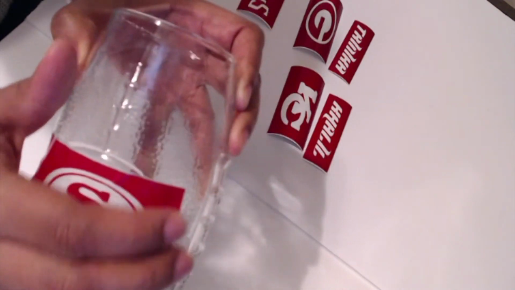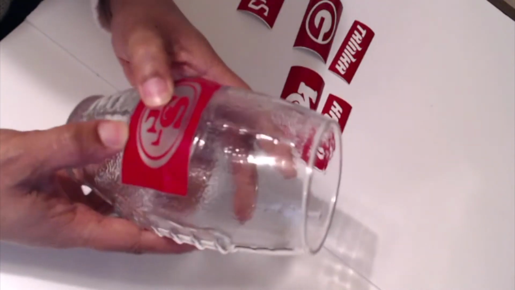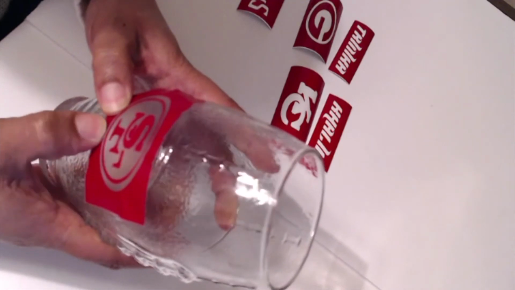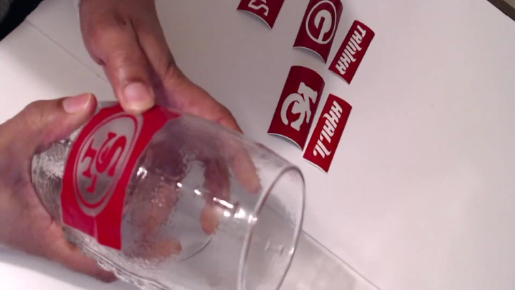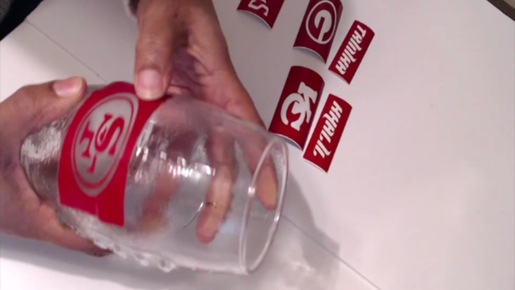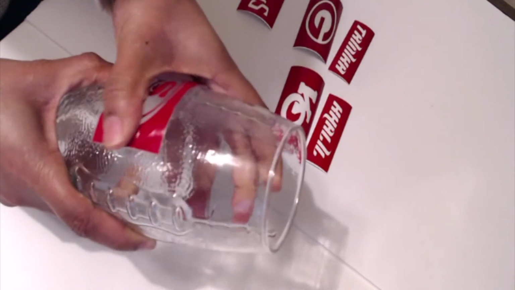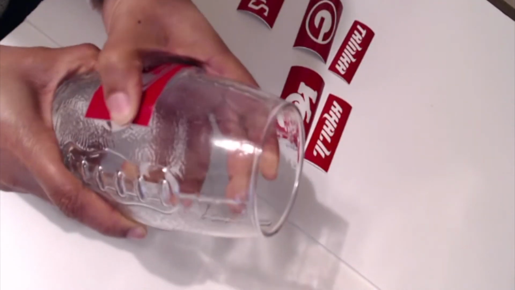So you see I have some air bubbles I need to work out. I'm just going to use my fingers to kind of buff those air bubbles out. You don't want air bubbles when you're glass etching, because if the etching cream gets under your vinyl, that will cause your design to bleed.